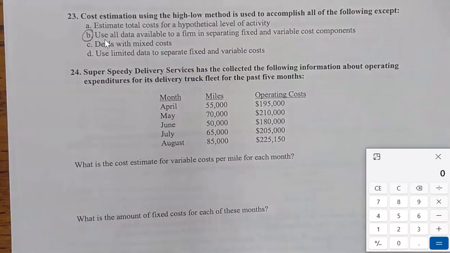But then we also want to recognize that yes, in fact, the high-low method does deal with mixed costs, specifically separating those into fixed and variable cost components. So C and D, highly, highly related. And then once we do that, we can then estimate total cost for a hypothetical level of activity. We do not do answer choice B. Okay? All right. So now let's look at an example of the high-low method.